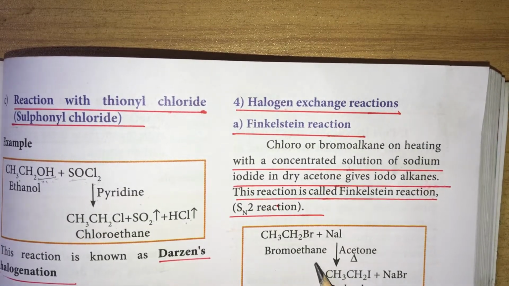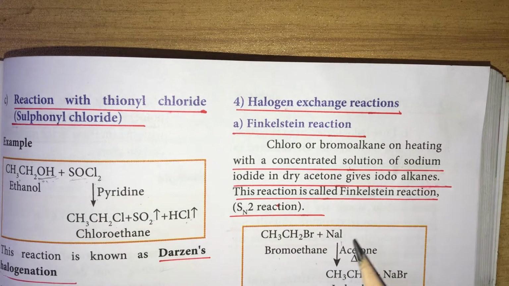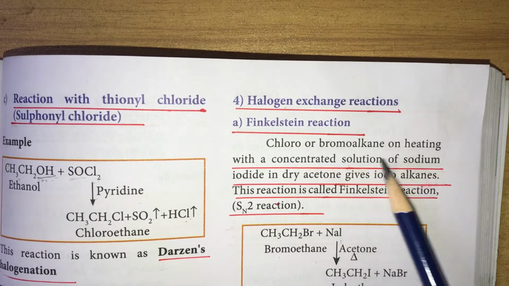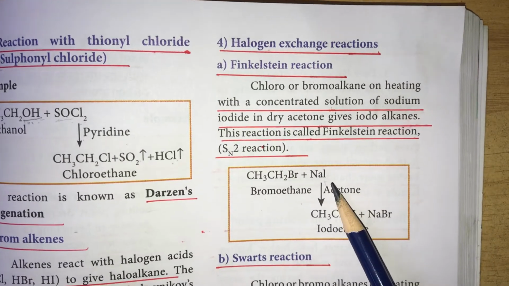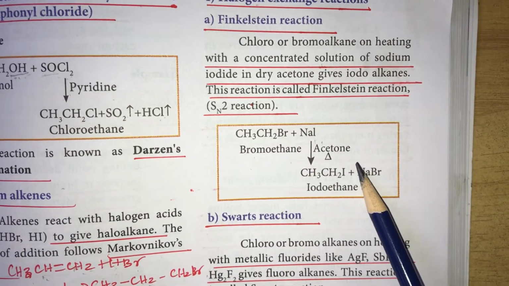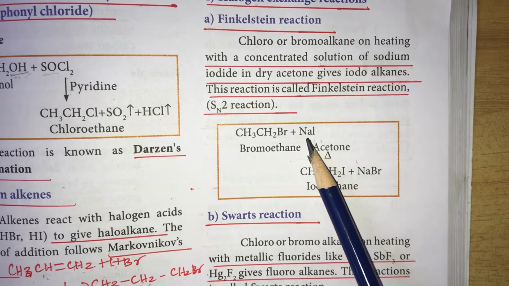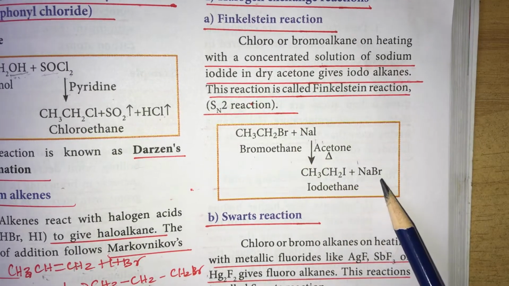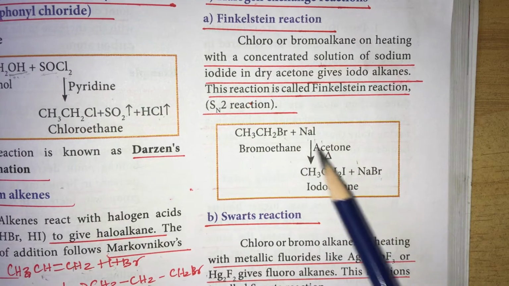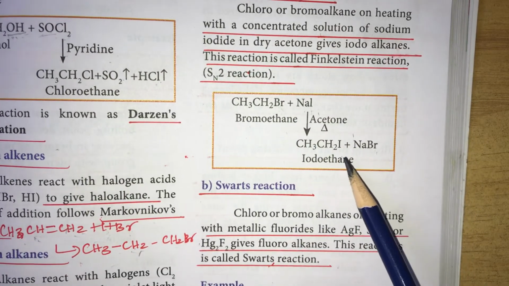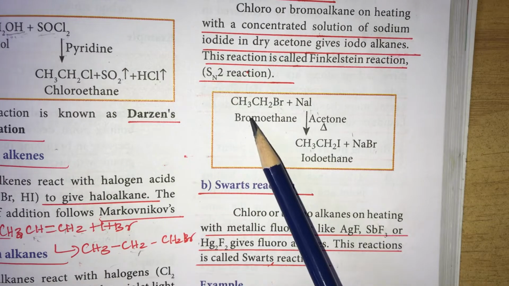Here, when bromoethane is heated with a concentrated solution of sodium iodide in acetone, sodium and bromine react to form sodium bromide, and iodine gets substituted instead of bromine, thereby forming iodoethane.